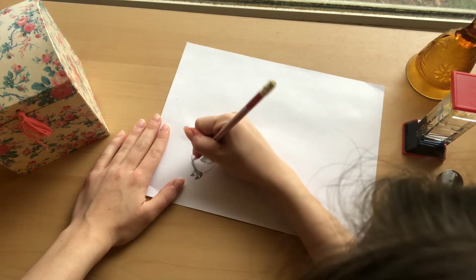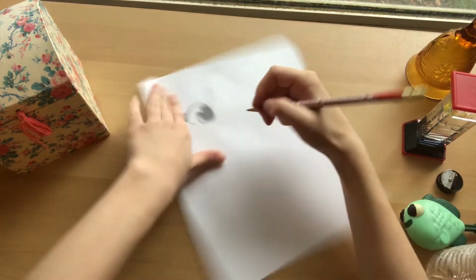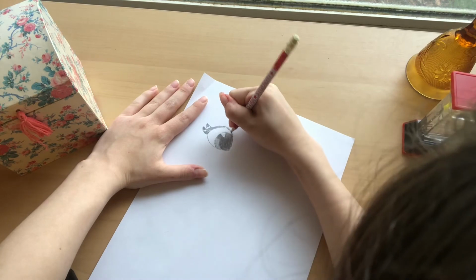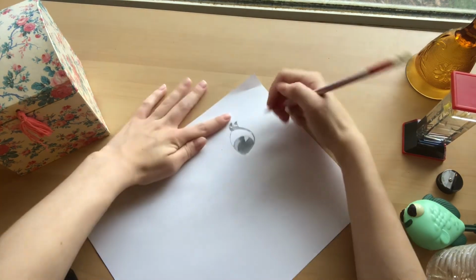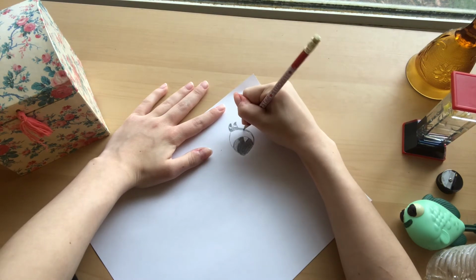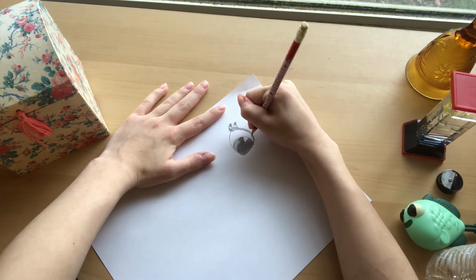And then you would just finish coloring that in. You also might leave a space here. I'm not sure I want to do that, so I'm going to just color that in.